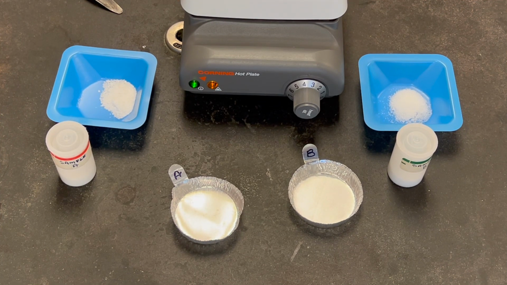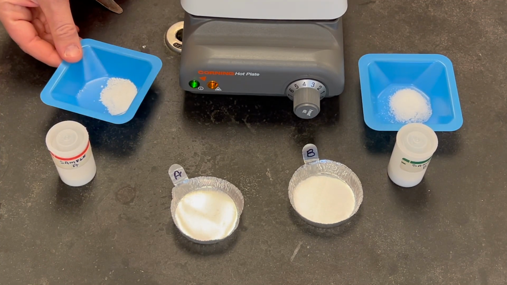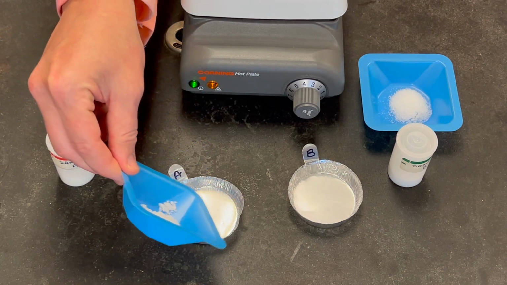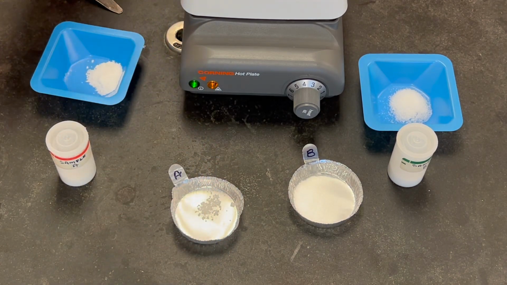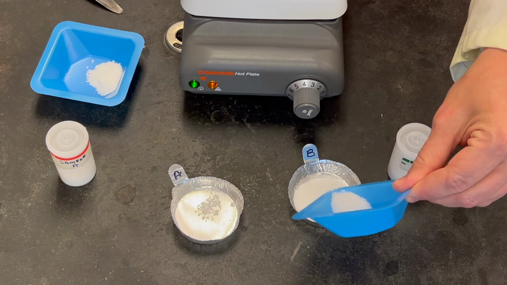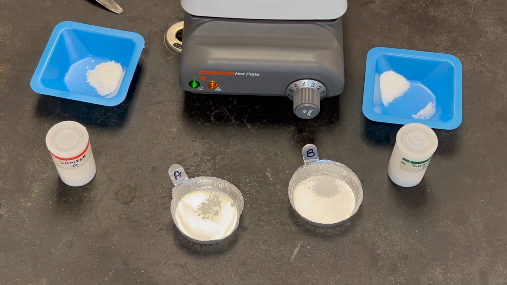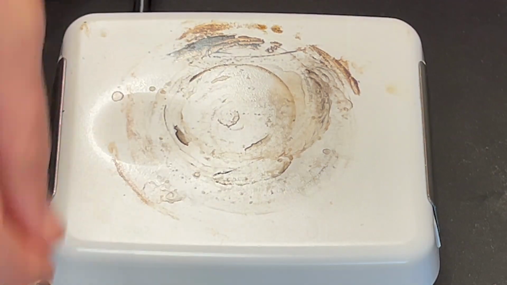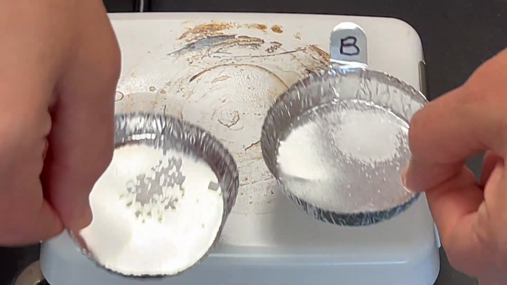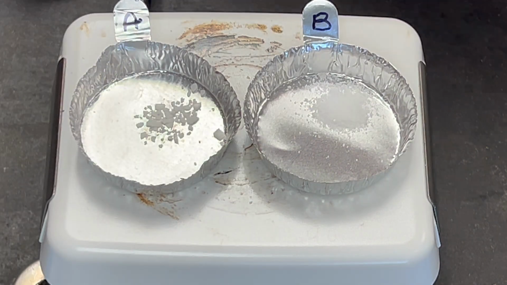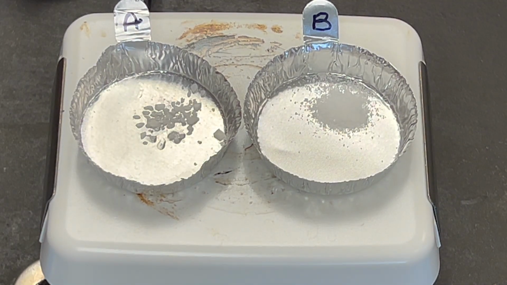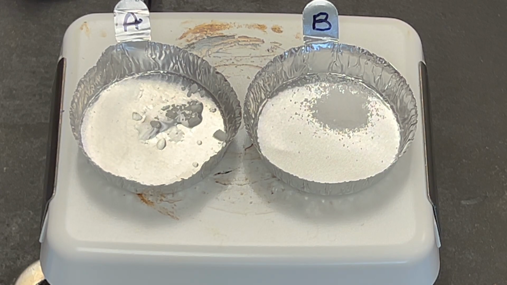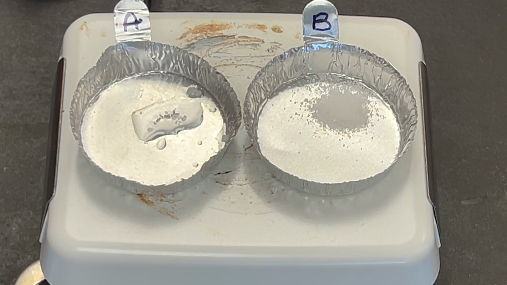Now, we will put a small amount of each sample in a metal weighing dish. Next, we will test the relative melting points by placing the dishes on the hot plate. We will want to observe which sample melts first. Record your observations in the data tables.